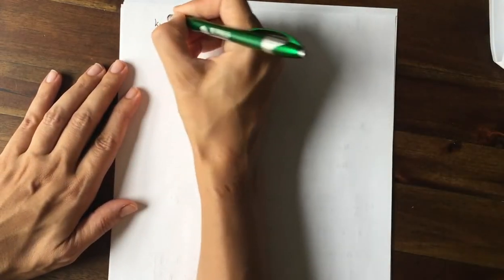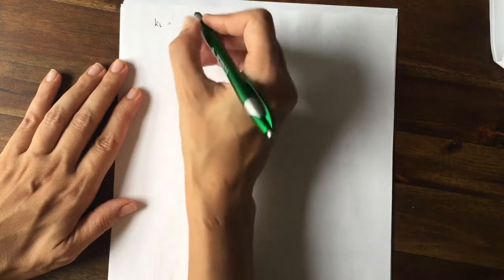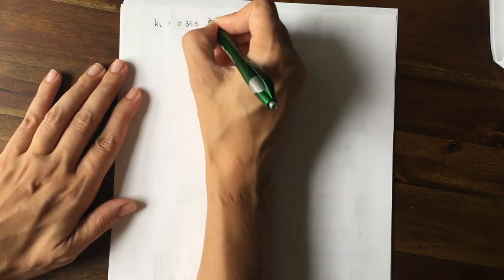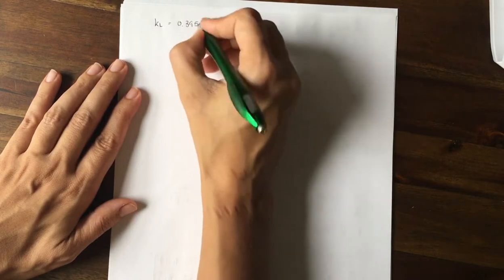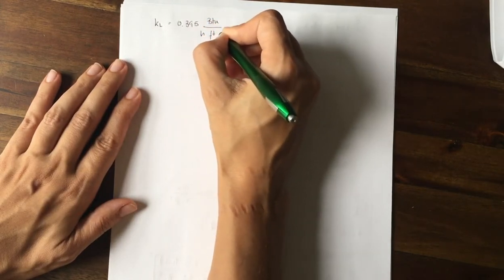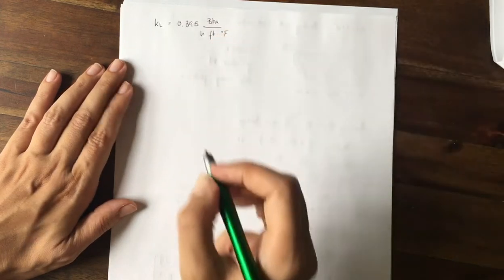Okay, so kL is equal to 0.395 BTU per hour per feet per Fahrenheit.